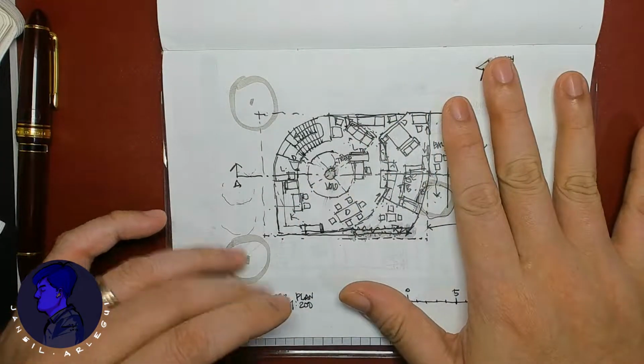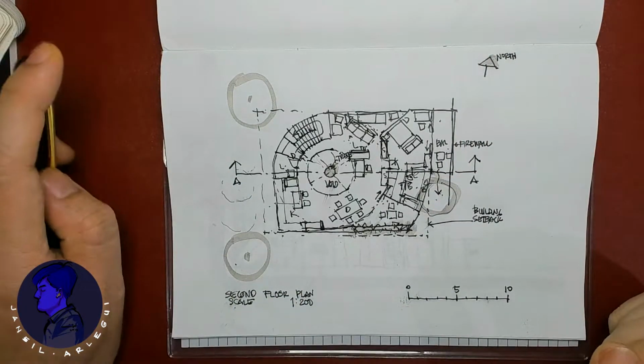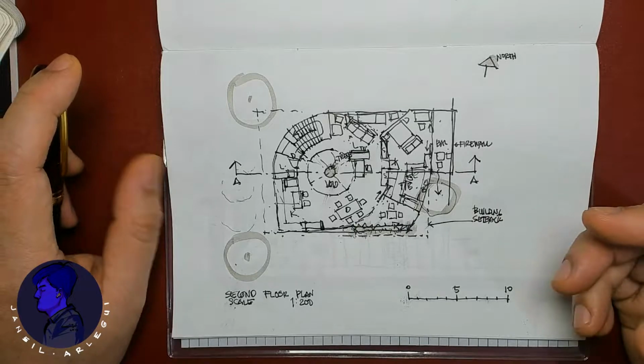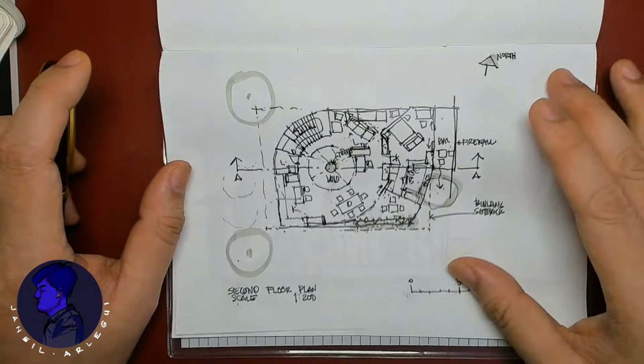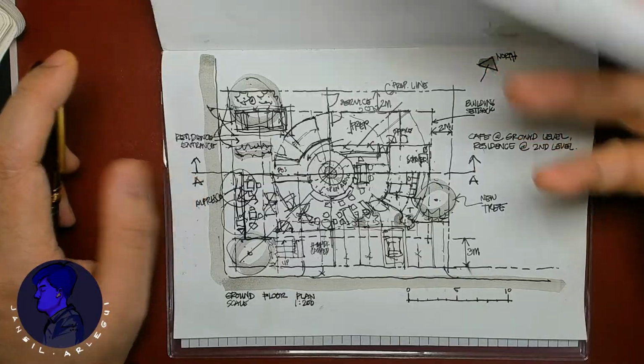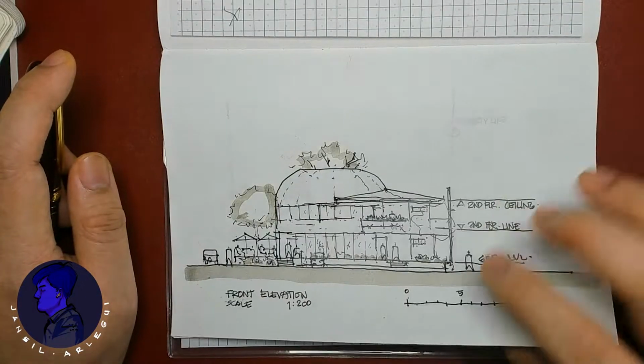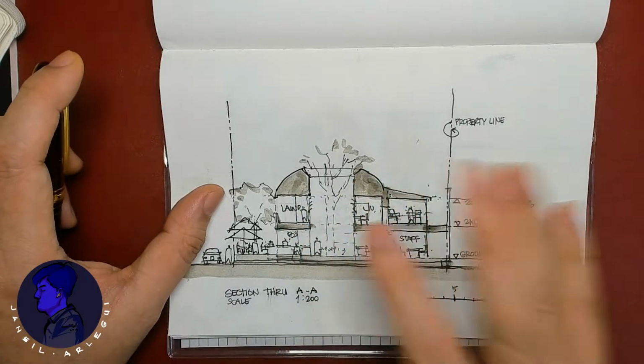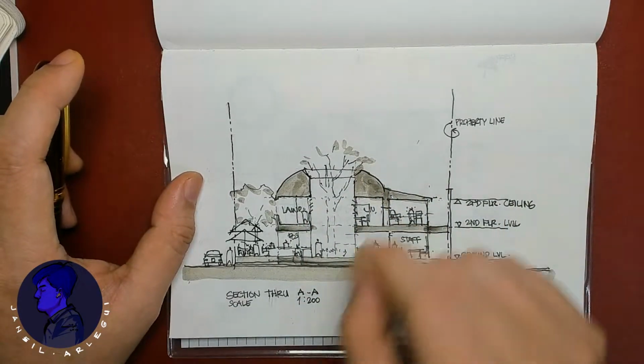So CAD is great for accuracy, repetitiveness, and exactness. But here, what you're trying to solve is a good idea, a good design, thinking of new design ideas. So this gives you that opportunity.